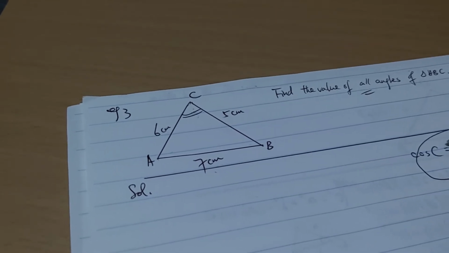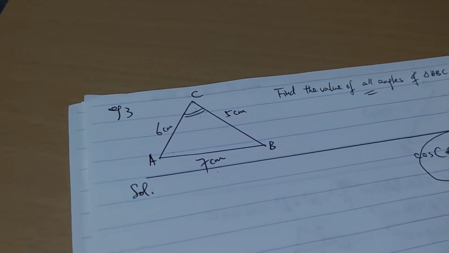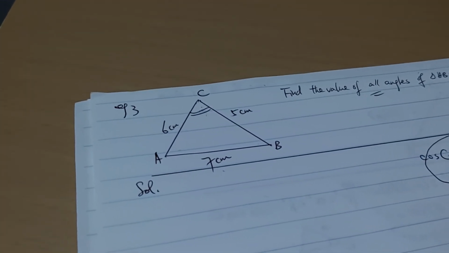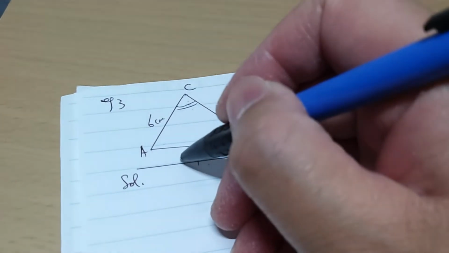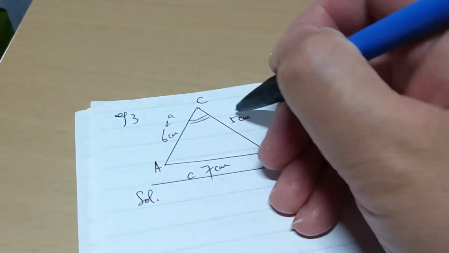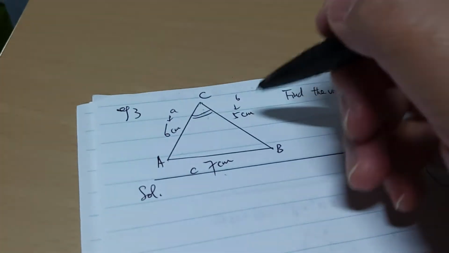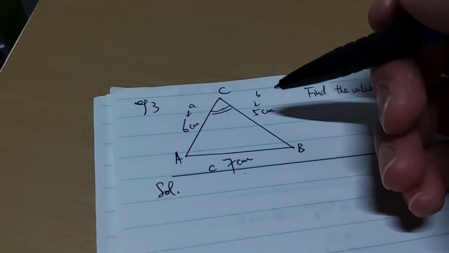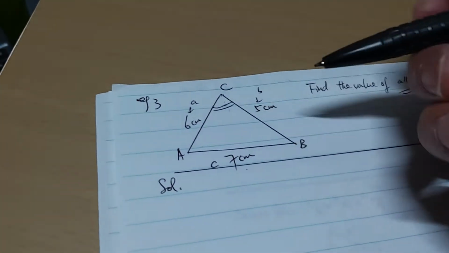C is the side opposite to this angle. So the angle we want to find is opposite to this side, so this one is C. And which one is A and B? It doesn't matter. This one can be A, this one can be B. It can be exchanged, and the result is the same.